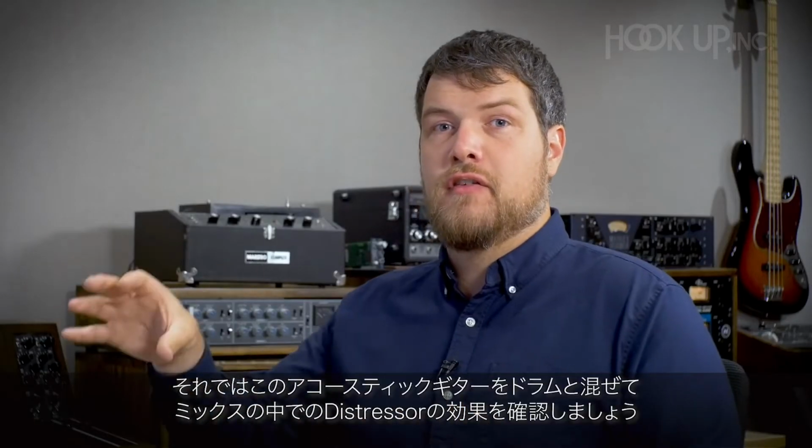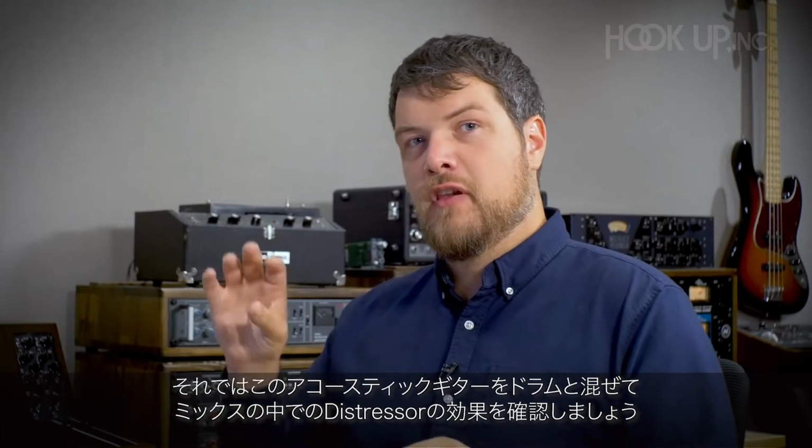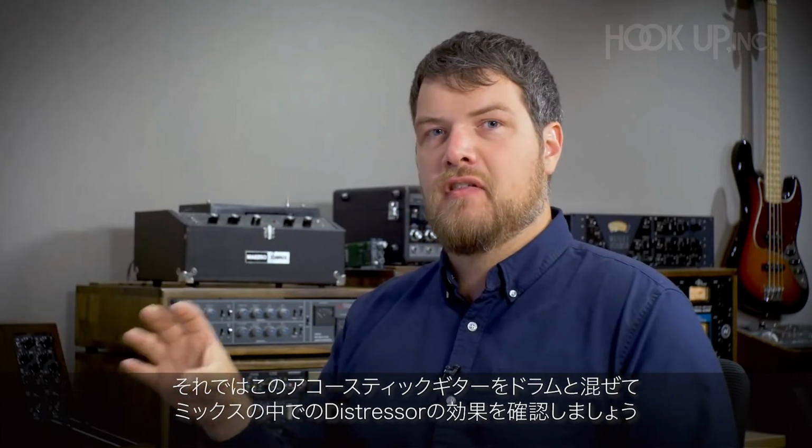So now let's listen to this acoustic guitar with the drums. I'm going to turn the Distressor on and off so you can hear the difference this is making in the mix.